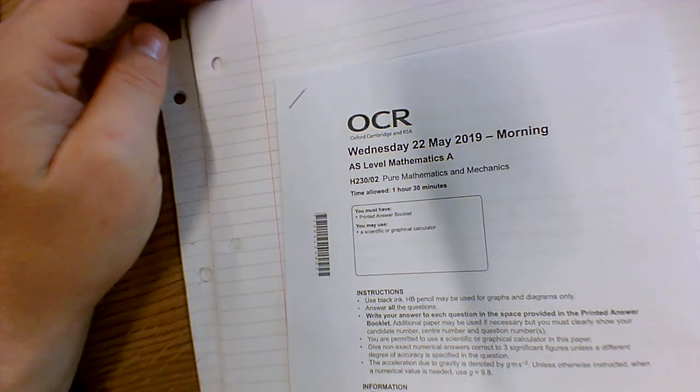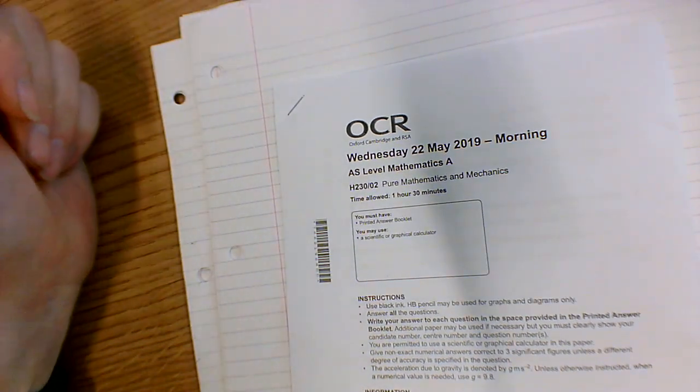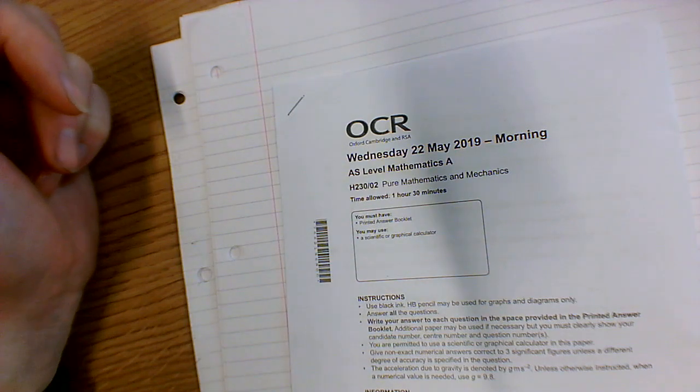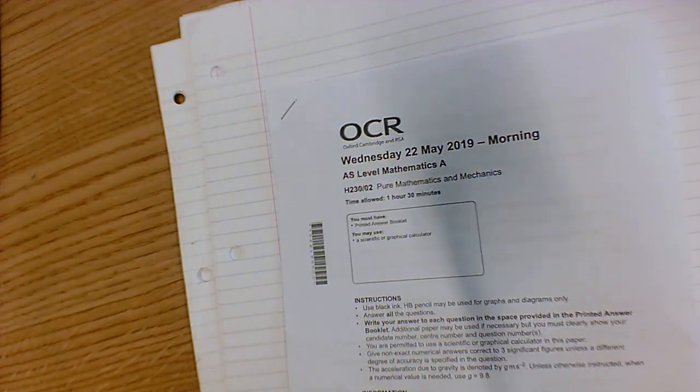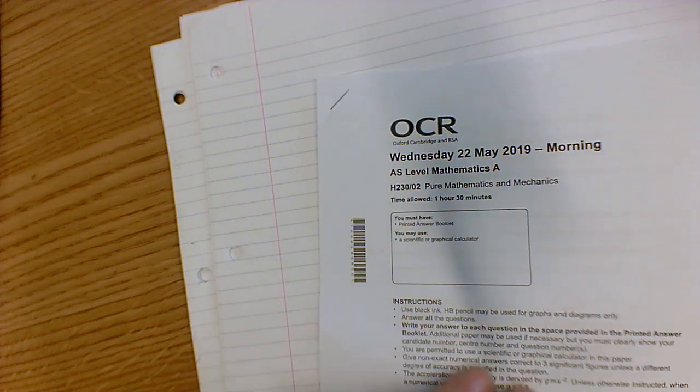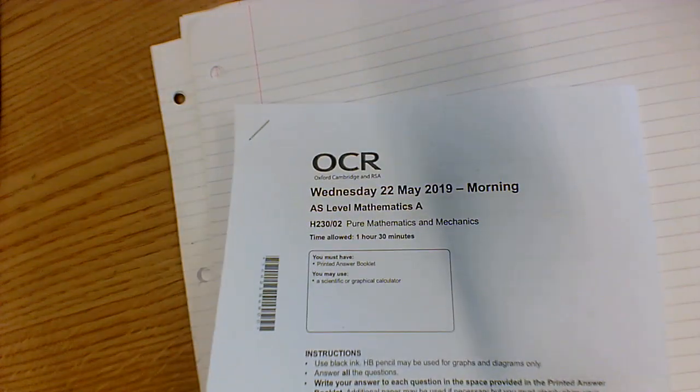This is the OCR 2019 Pure Maths and Mechanics paper for AS level. I'm just going to work through the papers and show you how I'm getting the answers. There might be different ways of doing the questions. These are just the ways I'm thinking as I'm going through doing the questions. If you know a better way, congratulations.